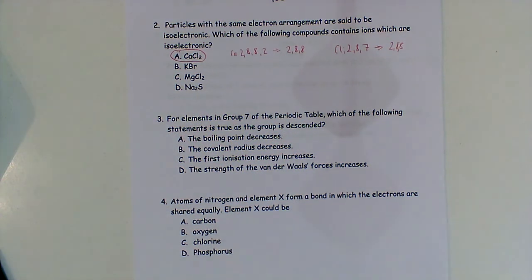Right, question 3 here. For elements in group 7 of the periodic table, which of the following statements is true as the group is descended? So this is a trends in the periodic table question. Now, as we go down the group, boiling points.